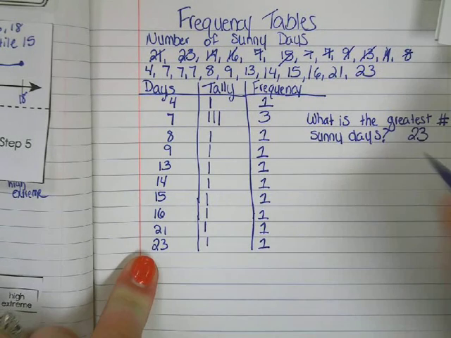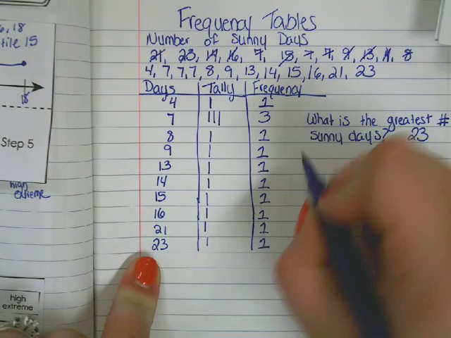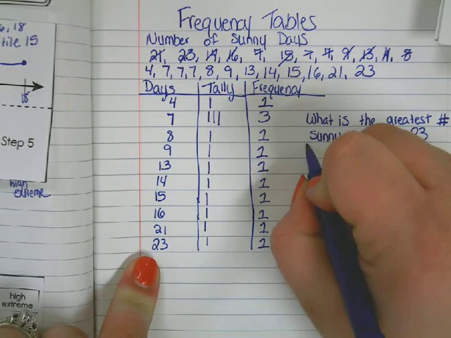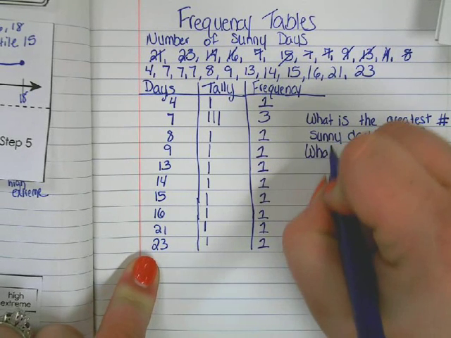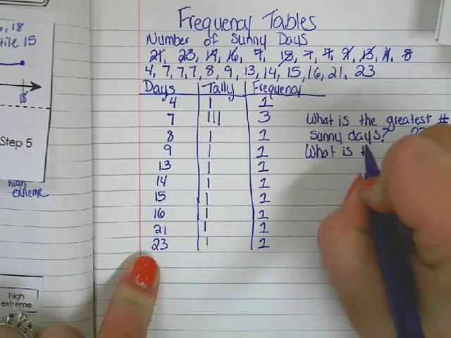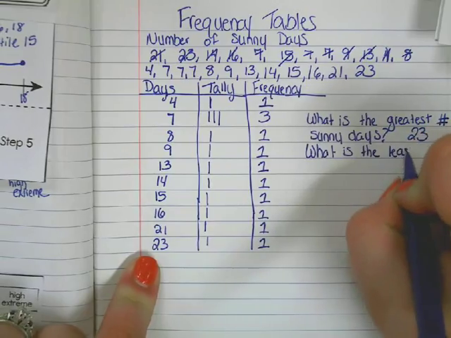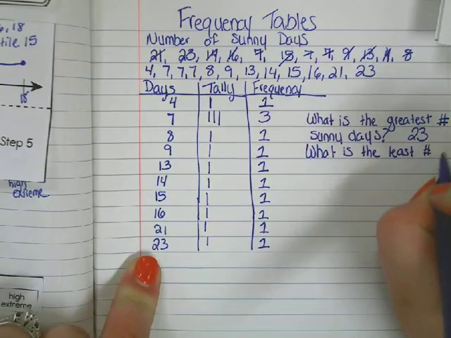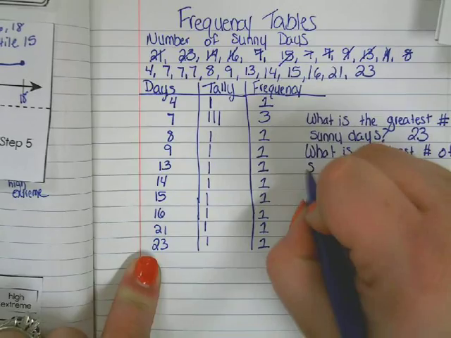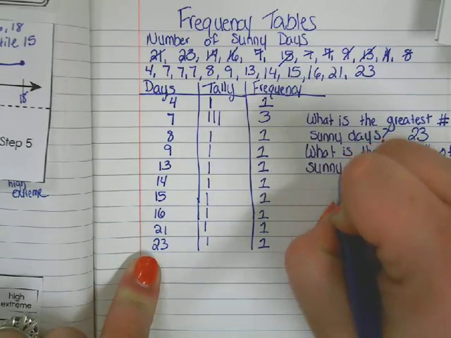The next question. What is the least number of sunny days? 4. It would be 4. I'm doing it like questions.